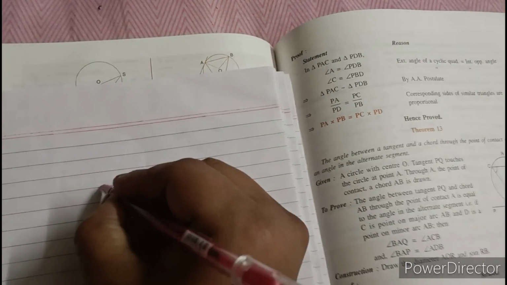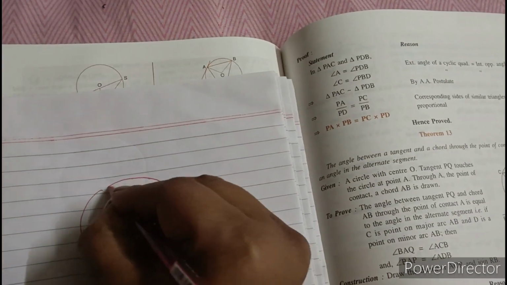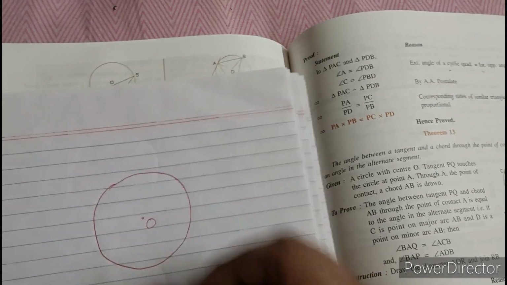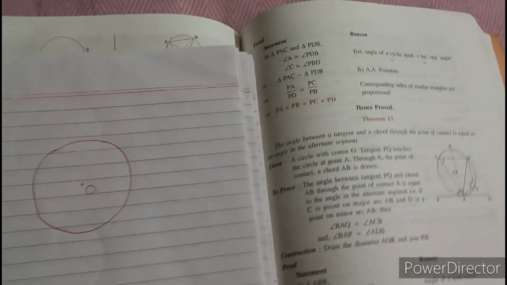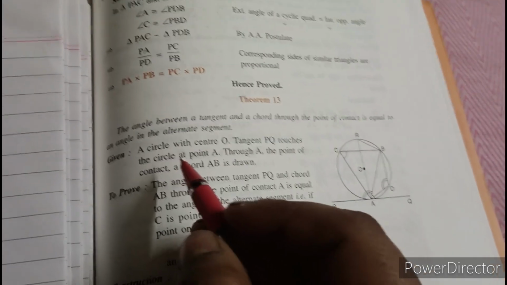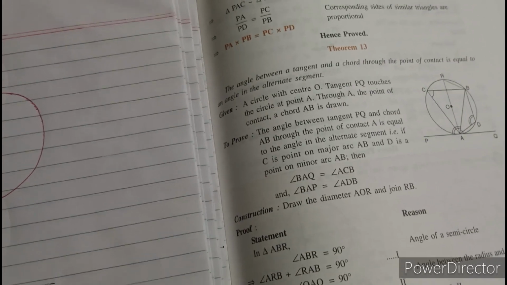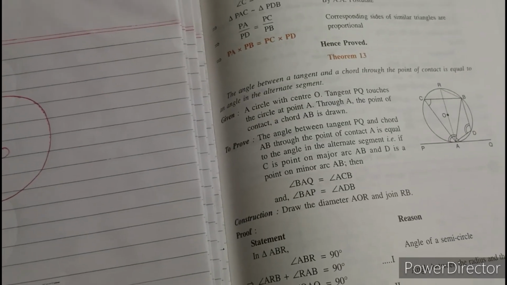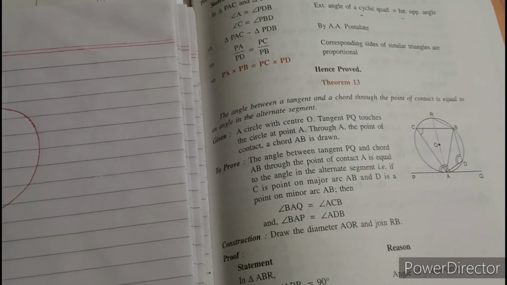So what is the theorem saying? Suppose consider a circle with center O. You can check it out from your book also. When you're watching the video, just see the theorems from your book, then only you will understand. Don't just watch the video, but see it from the book as well.